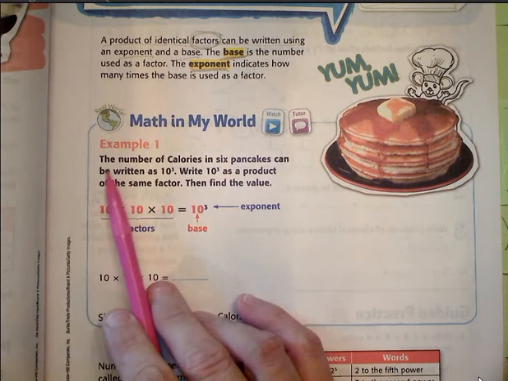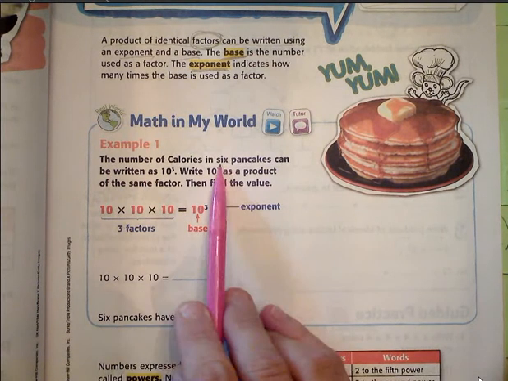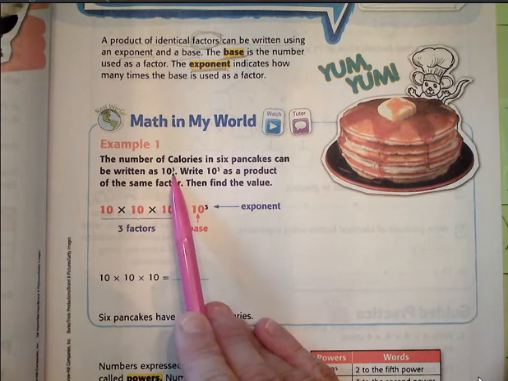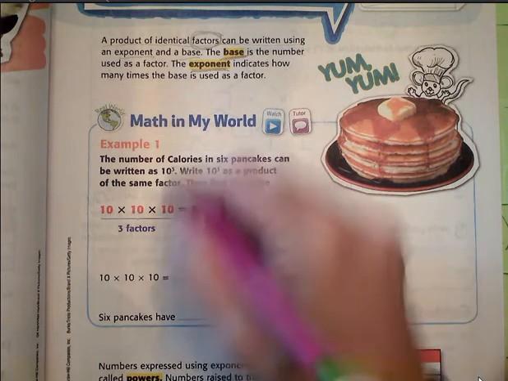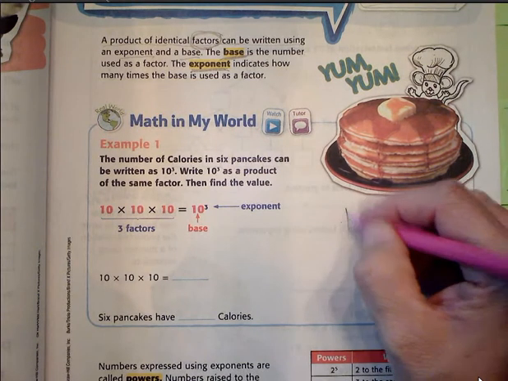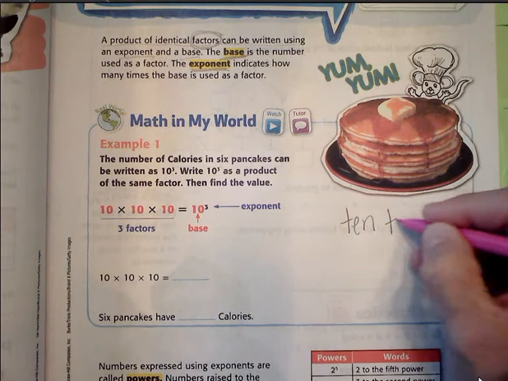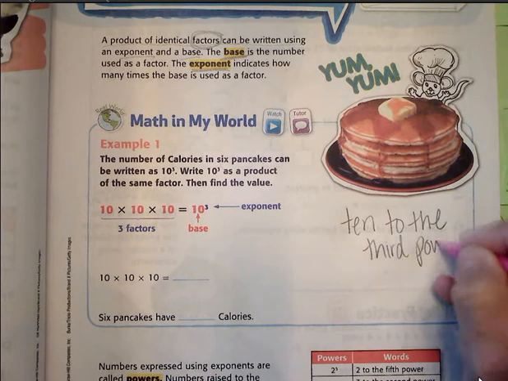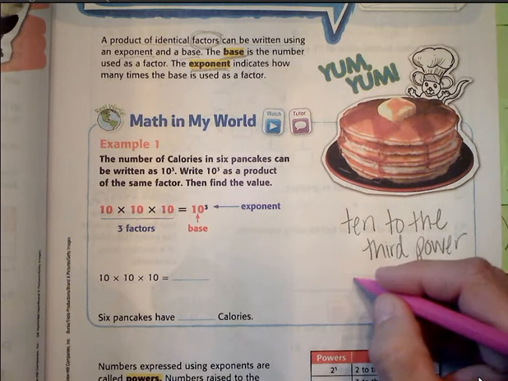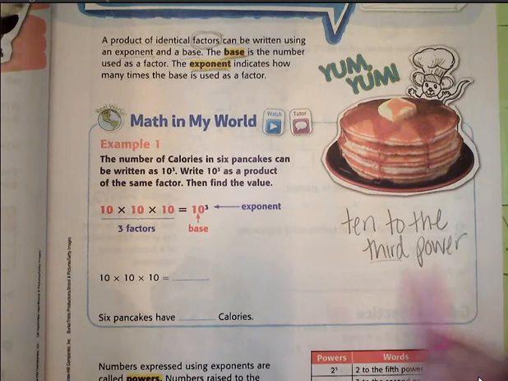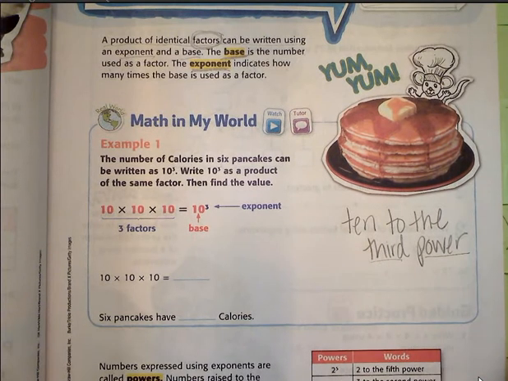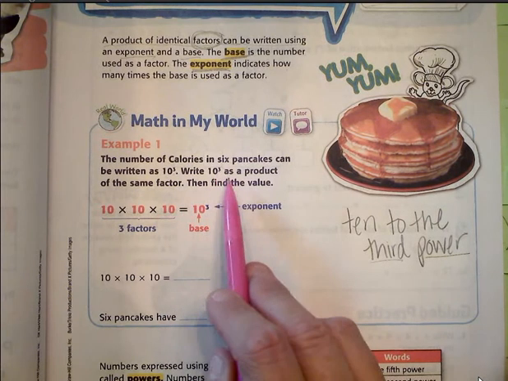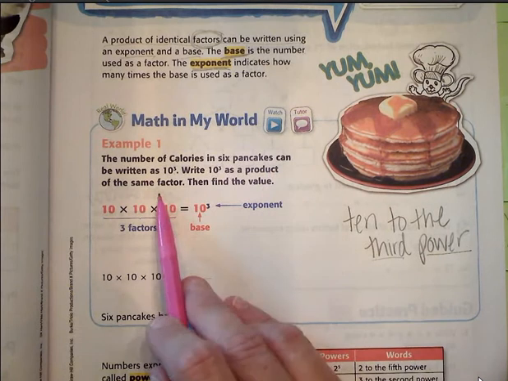Example 1. The number of calories in 6 pancakes can be written as 10 to the third power. And that's how you say that little tiny 3. So if I was writing it out, I would say 10 to the third power. You can also say 10 cubed, but right now I just want you to learn 10 to the third power. It says write 10 to the third power, that's 10 with that little 3, as a product of the same factor. Then find the value.